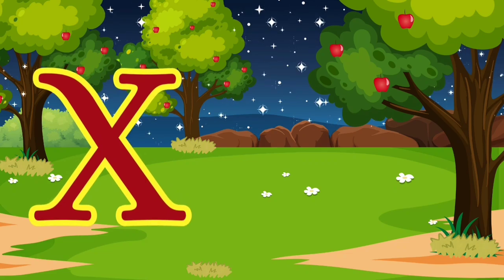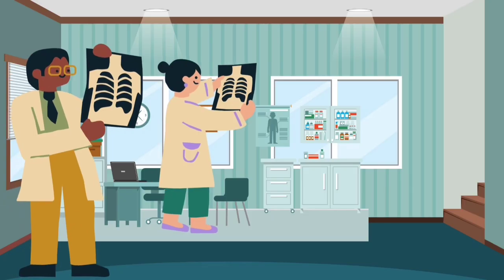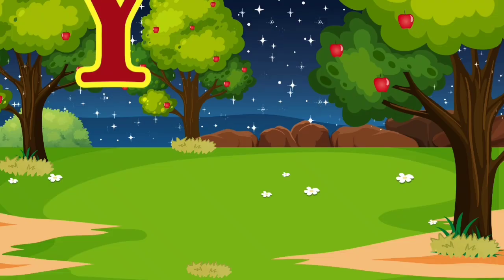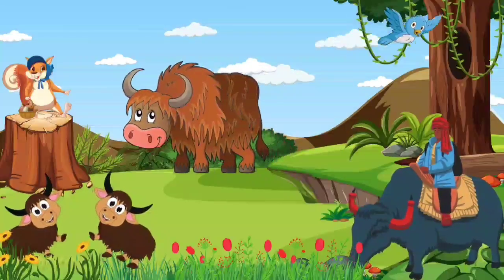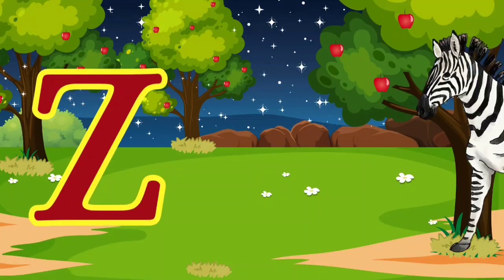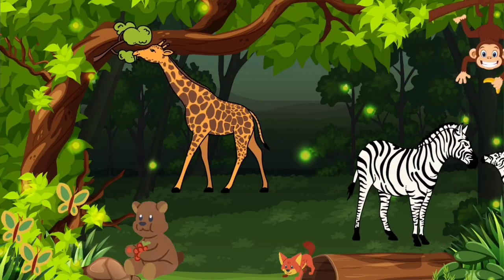X is for X-ray, X-ray. Y is for york, york. Z is for zebra, zebra.